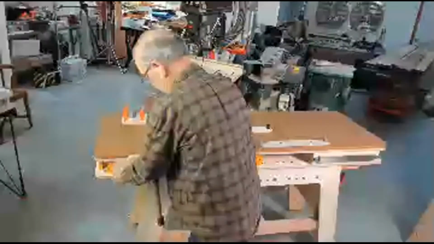The other thing that's modular about this bench is the attachments, not just on the top, but on the side. So I've developed the bench with a whole attachment system for the side. So for example, this standard front Yost vise is a modular unit. It's all removable.